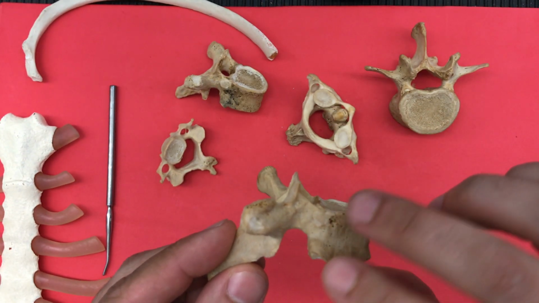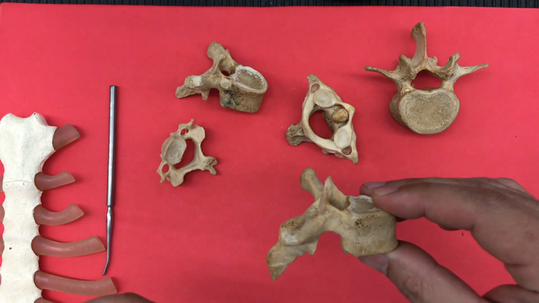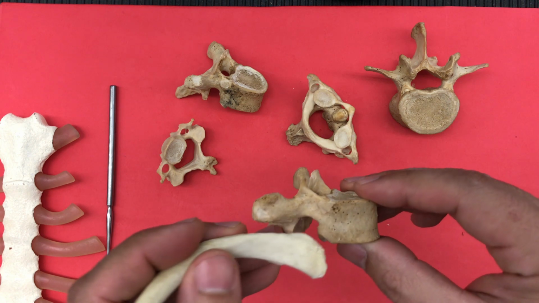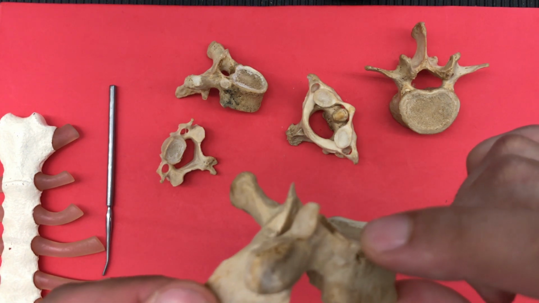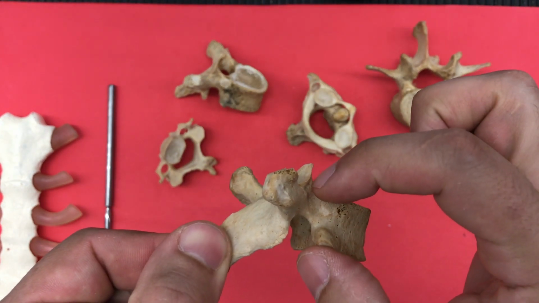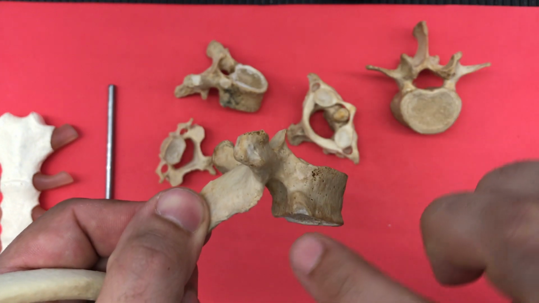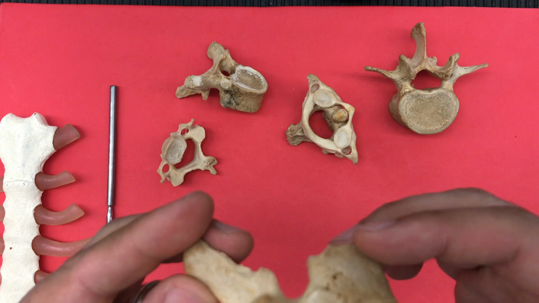Also, one feature that these will have that no other vertebrae will have are your superior and inferior demifacets, or costal facets. Superior and inferior demifacets, which are on the body.